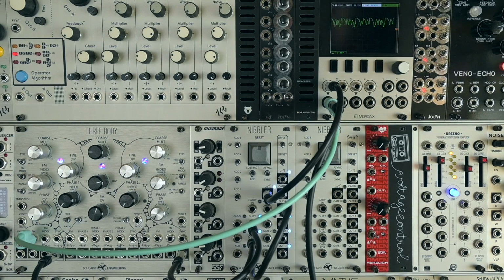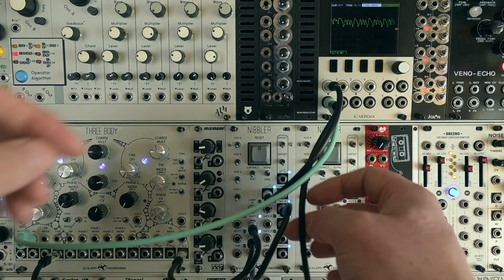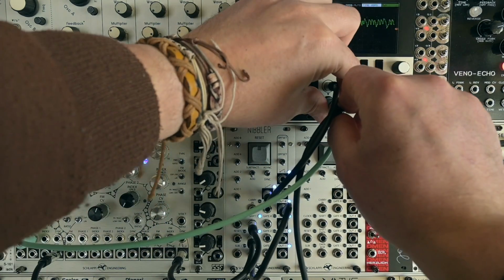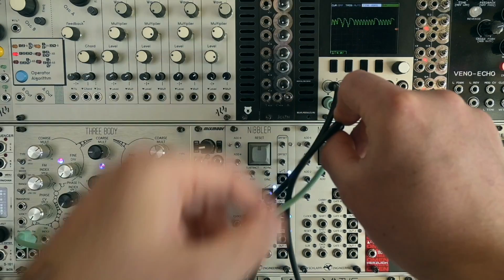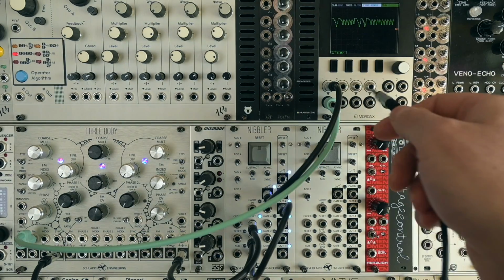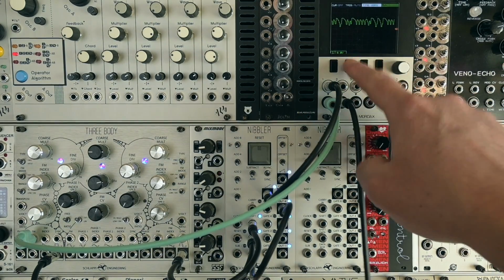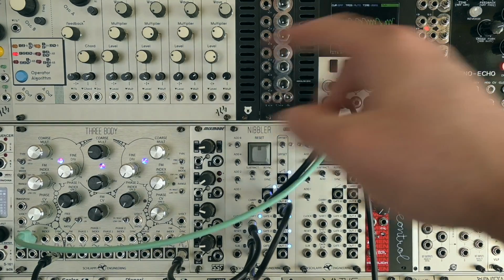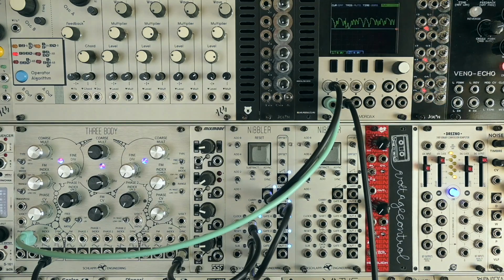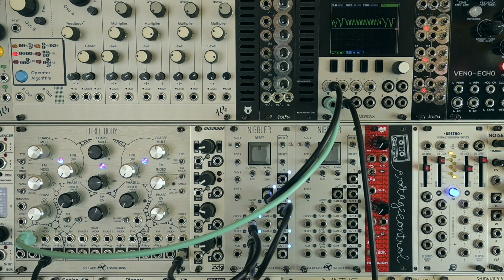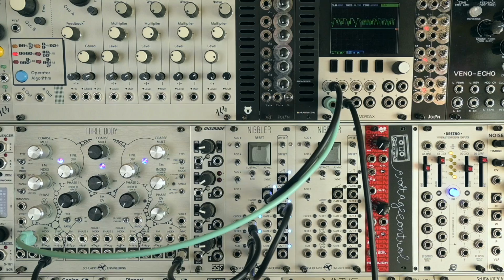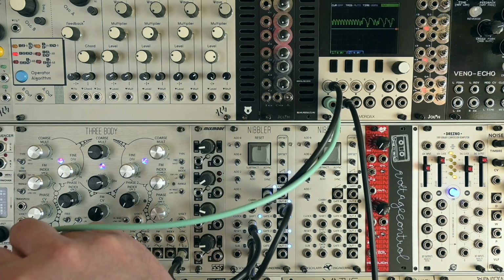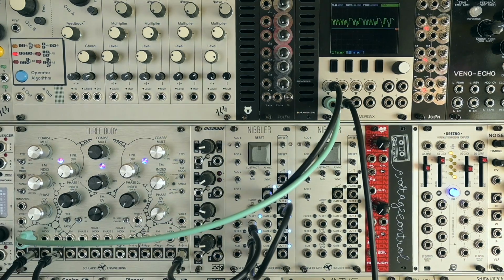Now instead of just monitoring and listening to the output of NIBBLER, we can also just listen to the output of this VCO here. Let me fetch a cable that's long enough. So let's listen to the triangle wave.